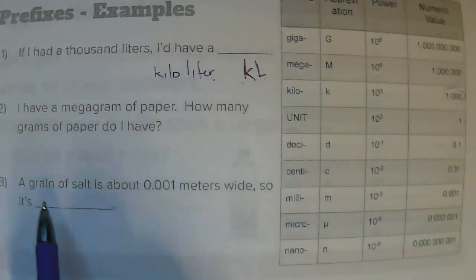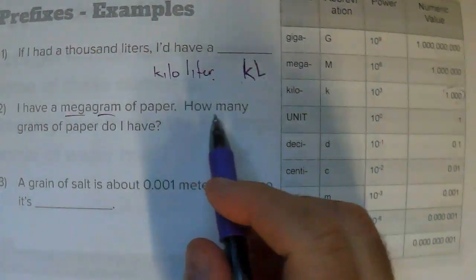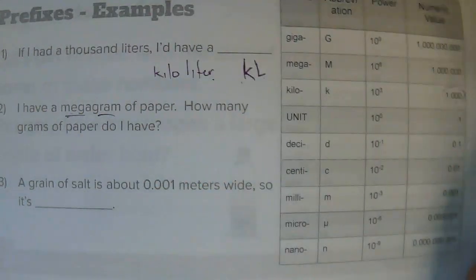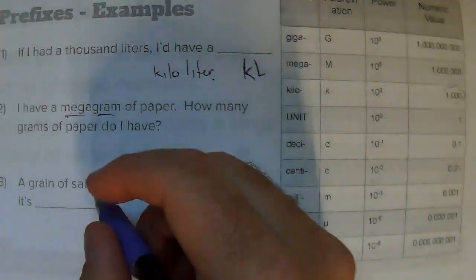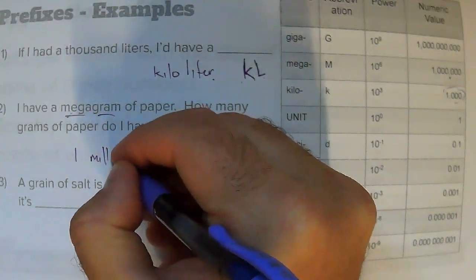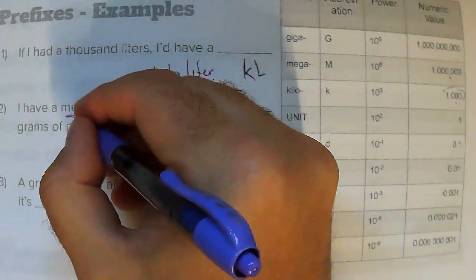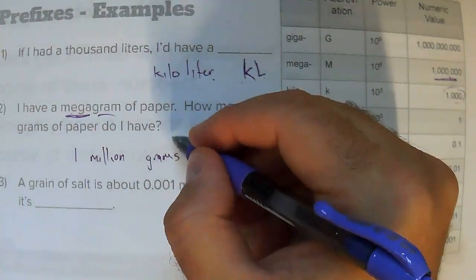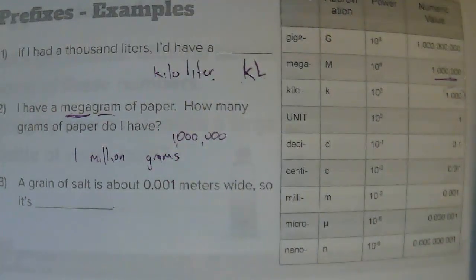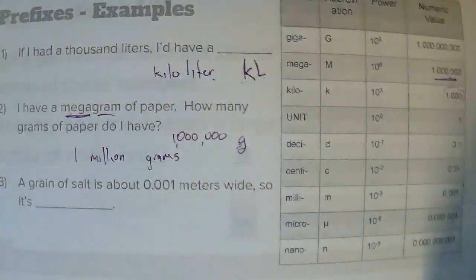Okay, and it says I have a megagram of paper. How many grams of paper do you have? Well, now we have the unit with the prefix. We want to get an idea. So now we have 1 million grams, because the prefix mega means 1 million, or you could have written it out like this, 1 million g, and that's the symbol for gram.